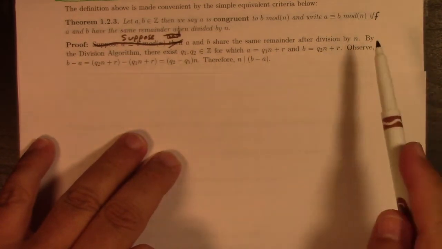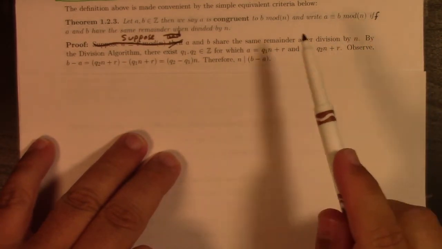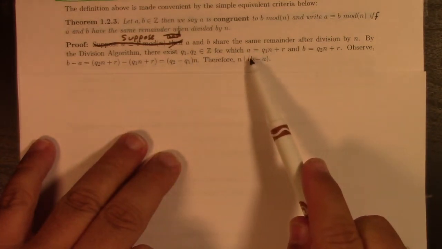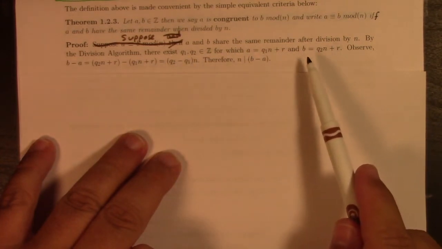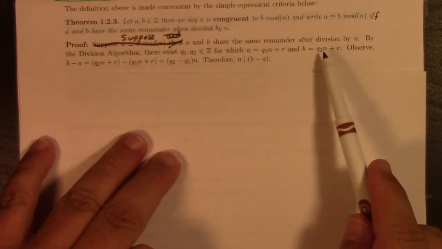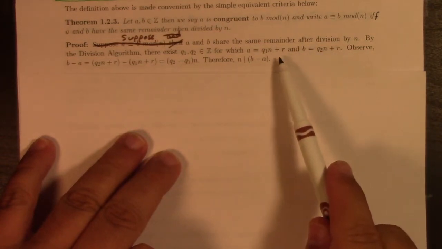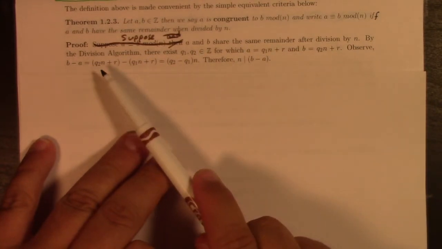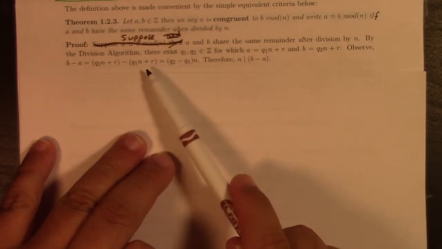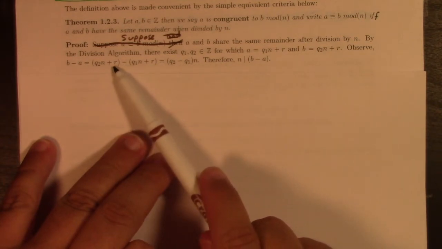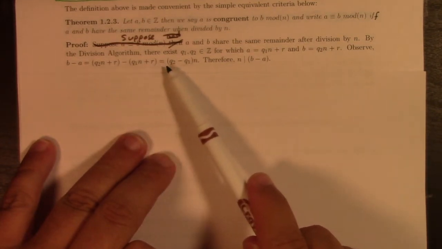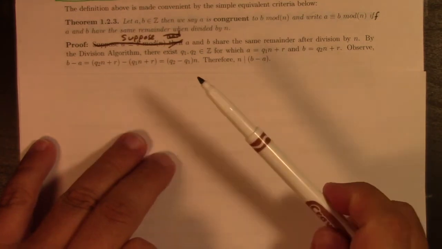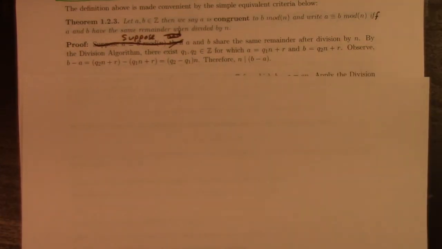Sorry about that. Anyway, with that fix, by the division algorithm, there exist quotients q1 and q2 such that A is equal to q1n plus r, and B is equal to q2n plus r, right? Because they have the same remainder after division by n. And then if you take their difference, since the r terms cancel, you're just left with the difference of the quotients times n, which shows you that n divides b minus a. Alright, well that wasn't too bad.